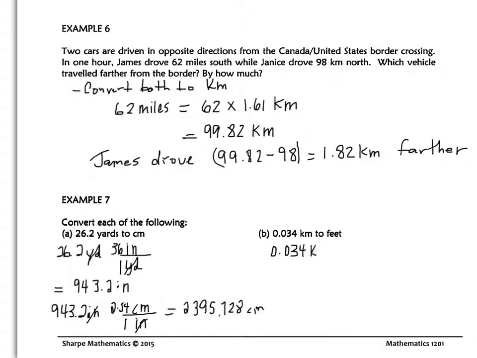0.034 kilometers. And we know the connection between kilometers and miles. We've got kilometers here in the bottom because we want kilometers to cancel out. And we know that every mile is 1.61 kilometers. So by doing conversion factors, we take the 0.034 and divide it by 1.61, which is going to give us 0.0211 miles.